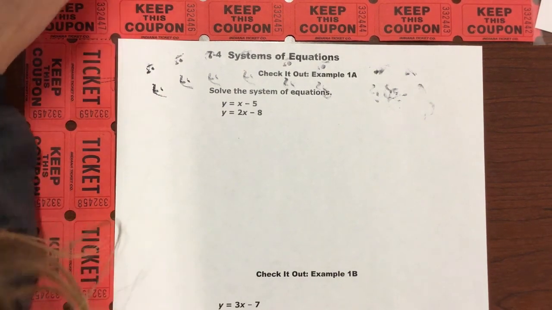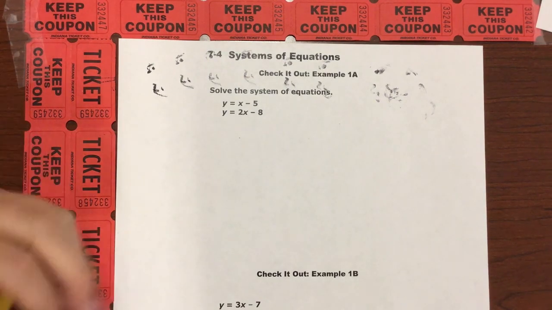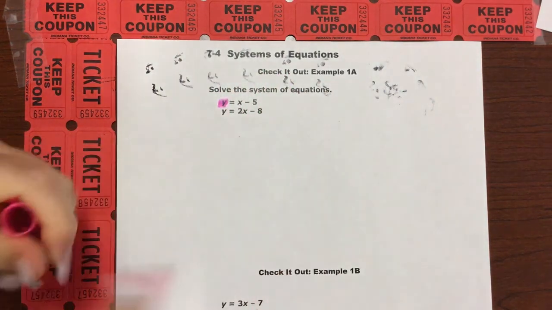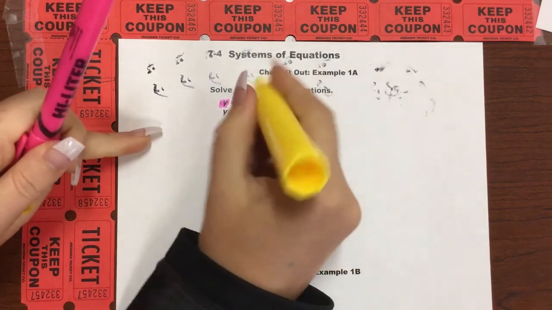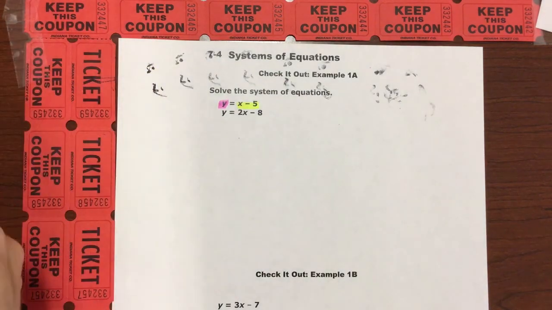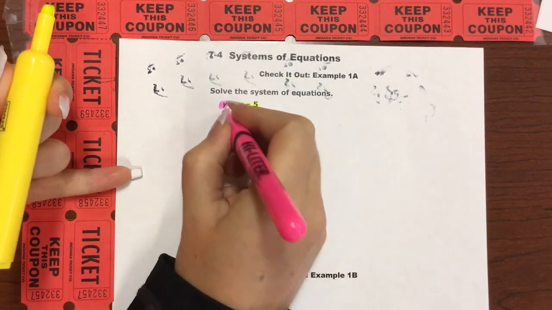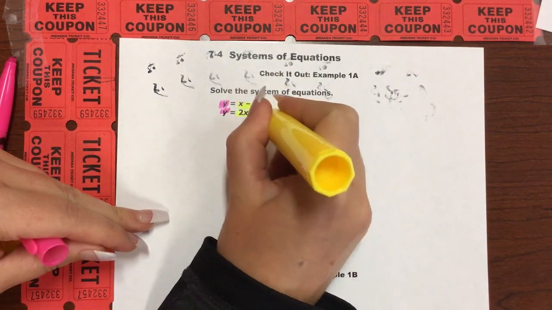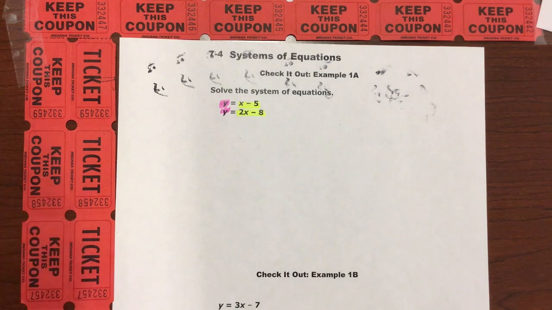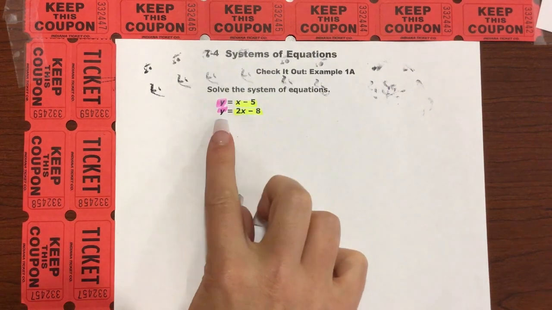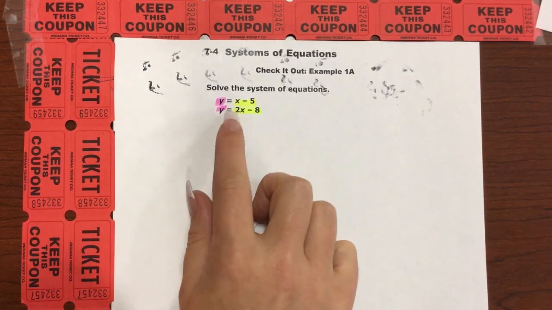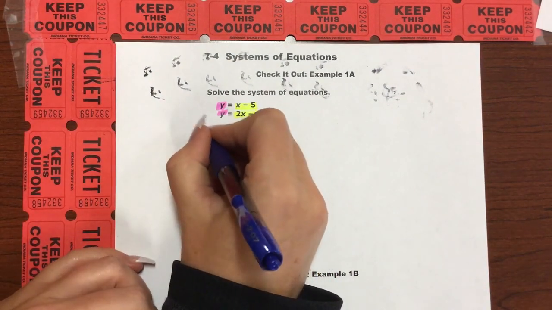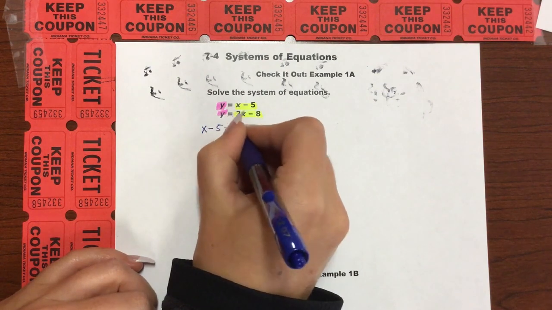All right, so we are back and we are going to solve this system of equations. What I see is that this is equal to y, and y is equal to x minus 5. And I also see that this second equation is equal to y, but y is now equal to 2x minus 8. Well, since the top equation is equal to y and the bottom equation is also equal to y, that means they're equal to the same thing, which means we can say that they are equal to each other. So we're just going to set these equations equal to each other.